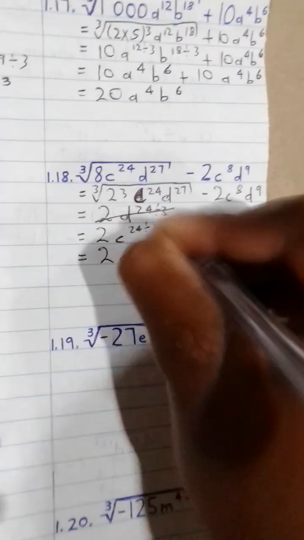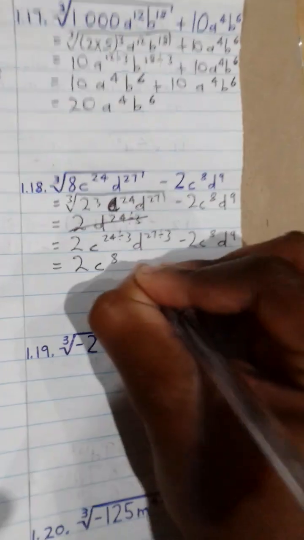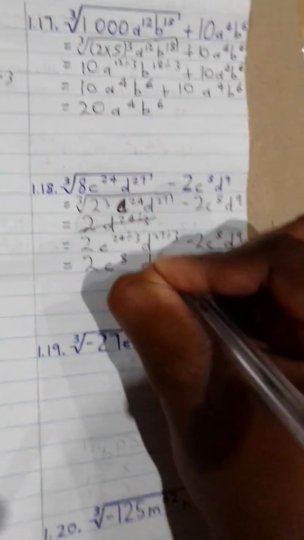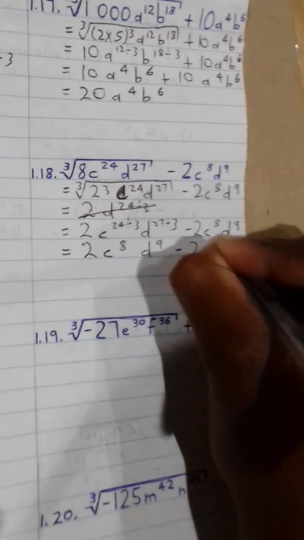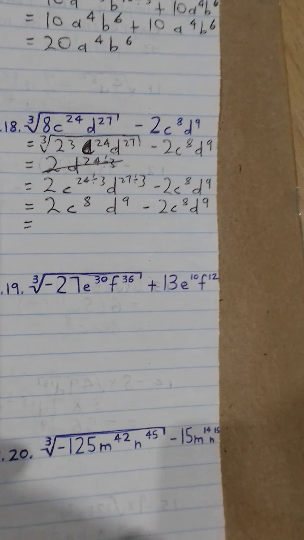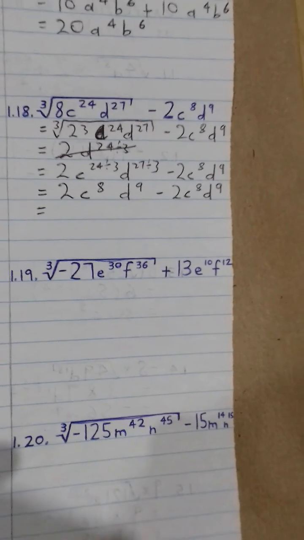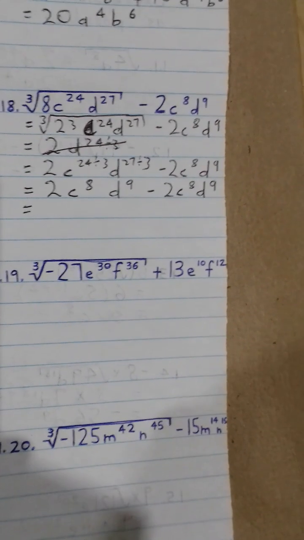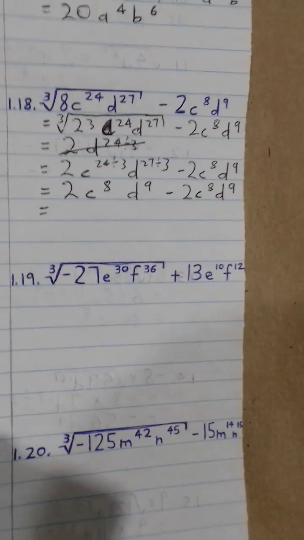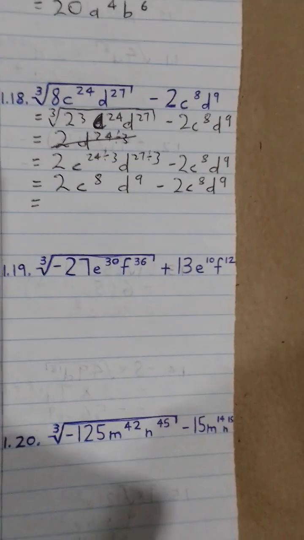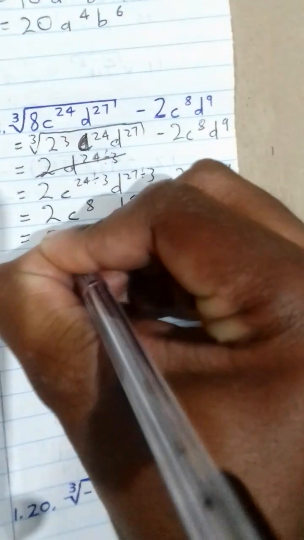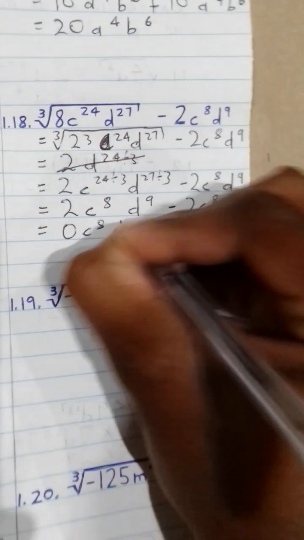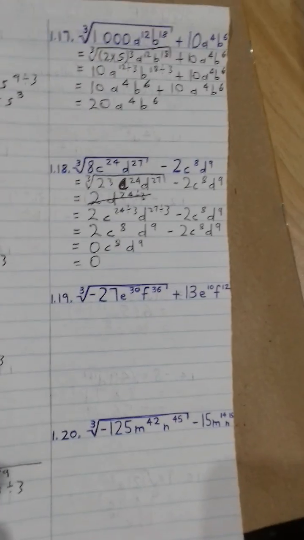2c, 24 divided by 3 is 8, d, 27 divided by 3 is 9, minus 2c to the power of 8 d to the power of 9. Are they like terms? Yes, they are, because they contain the same variables, c and d, and each variable is raised to the same exponent. C is raised to 8 and d is raised to 9. So 2 minus 2 is 0, times c to the power of 8, d to the power of 9. So that's just 0. Okay.